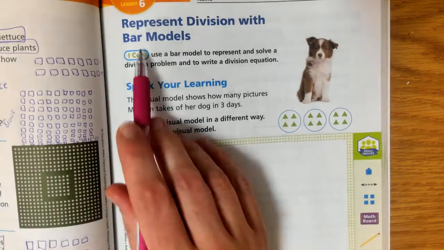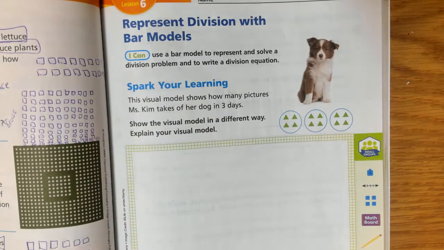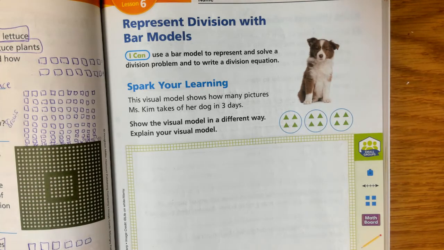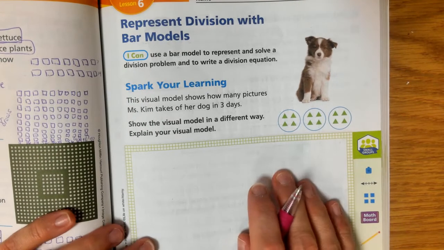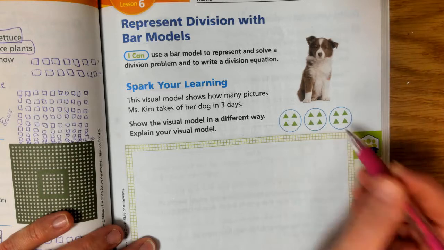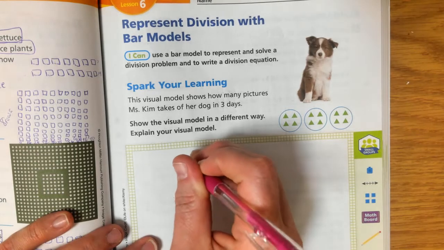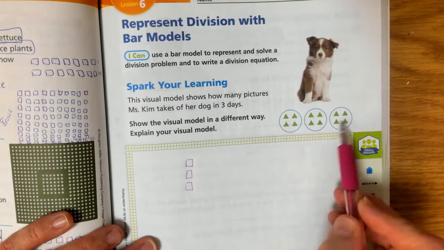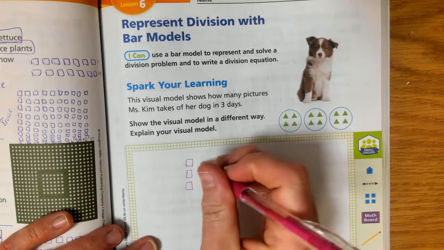Because we're talking about bar models, I'm going to show you a different way on how we can do this. One way you could have done this is to show this with an array, right? We know that there are 3 groups, so that means there are 3 rows. And then how many are in each group? There are 4 in each group.